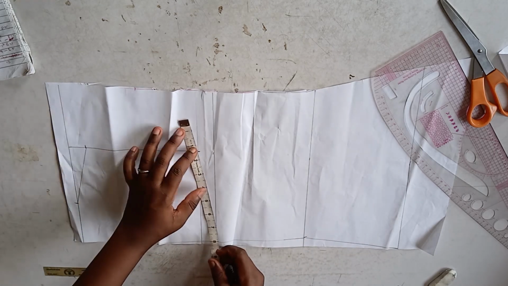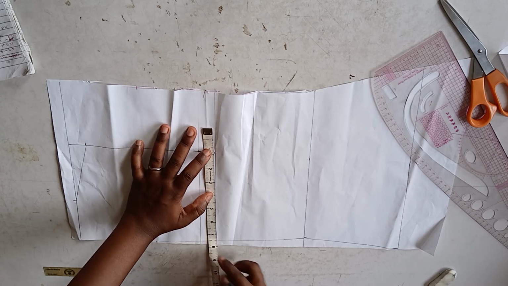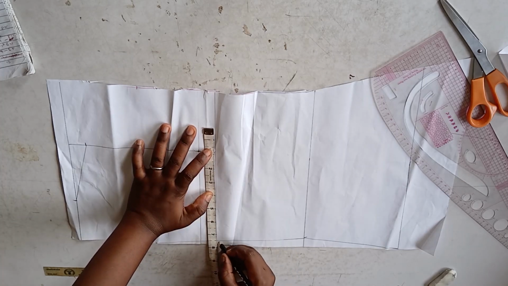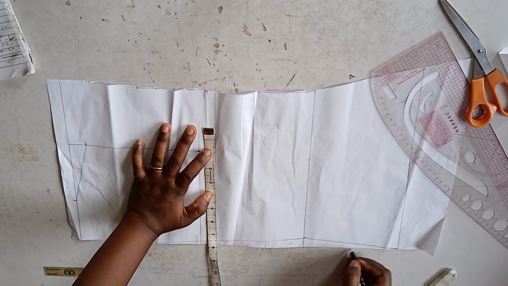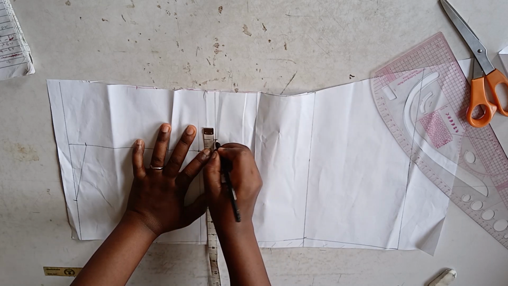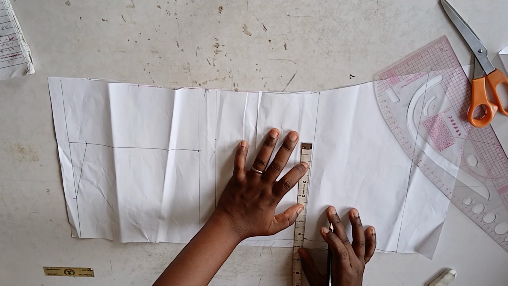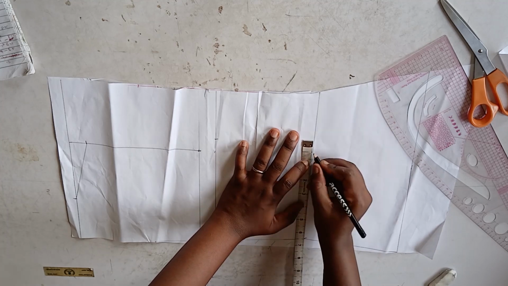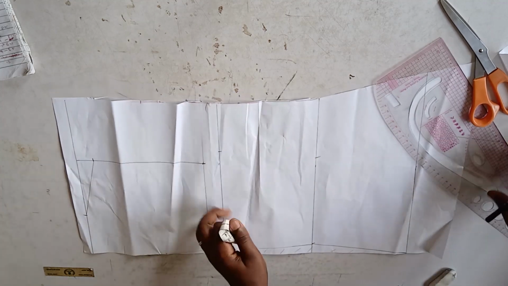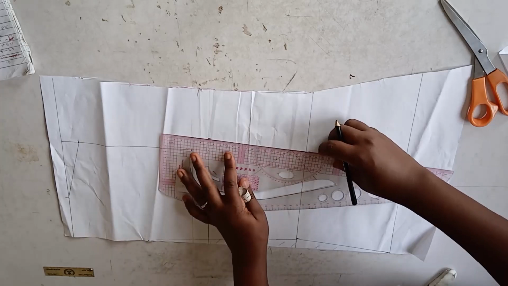So the back bust is 7.5. So now the measurement is starting from this sway back. You know, we are cutting this one out. So measure your 7.5, and my waist is 6.25. So we input the 6.25 like this. Then I'll connect it together.